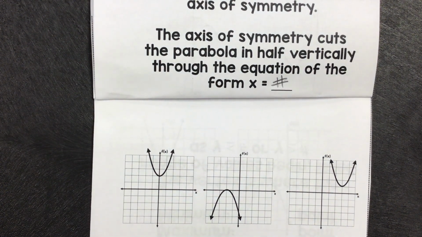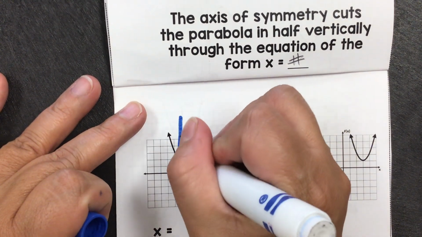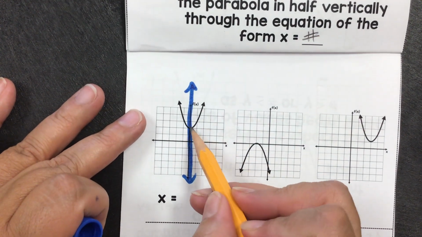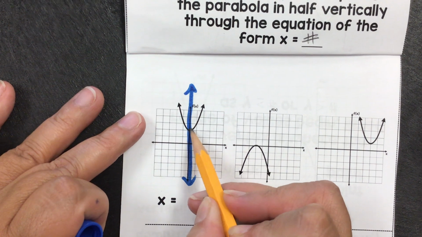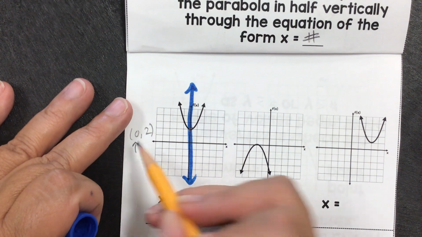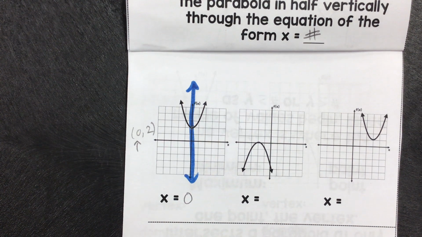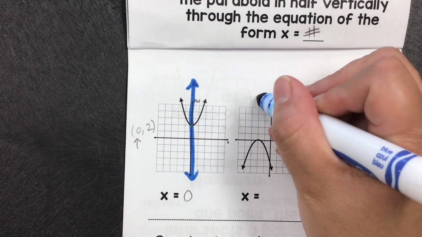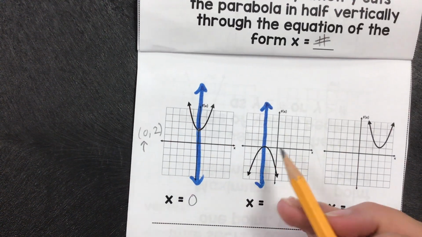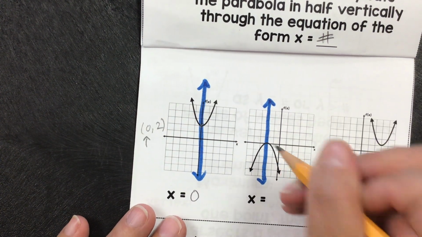What is that number? That number is the x value that crosses the parabola. So for example, on this one, this ordered pair right here would be 0, 2. And we're looking at just the x value. So x equals 0 makes this line. It's easier to tell when it's not on the y-axis. If you would fold at that line, they would be the same. And this one is negative 2.